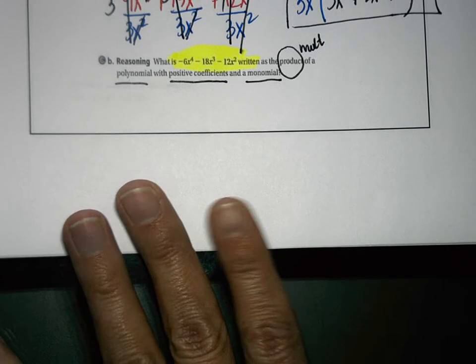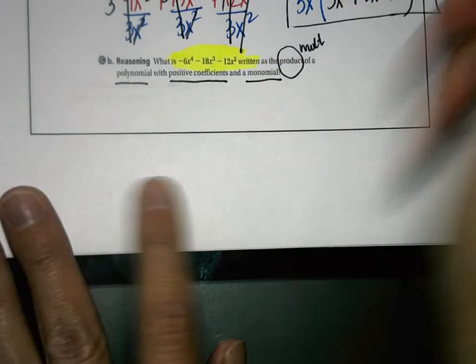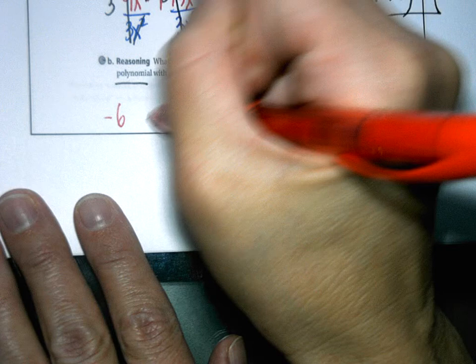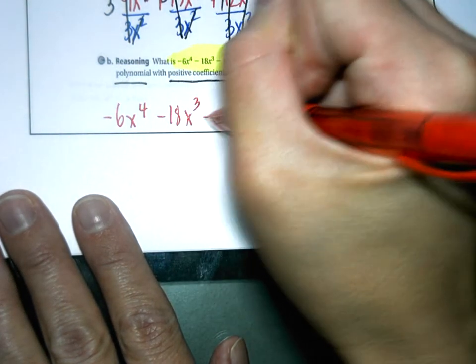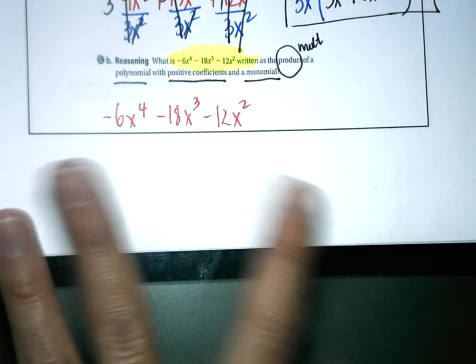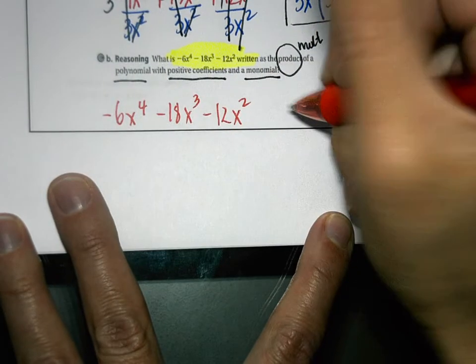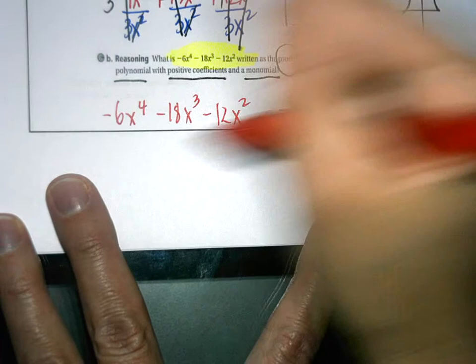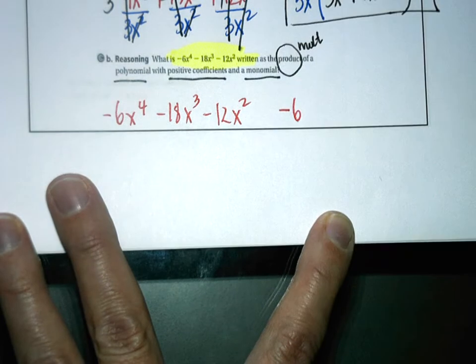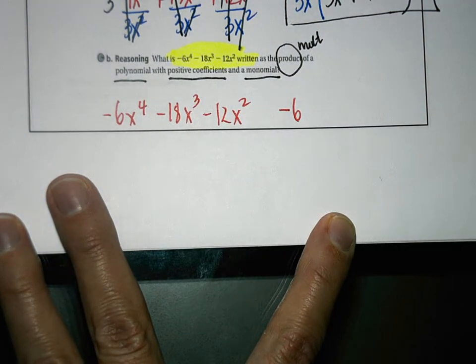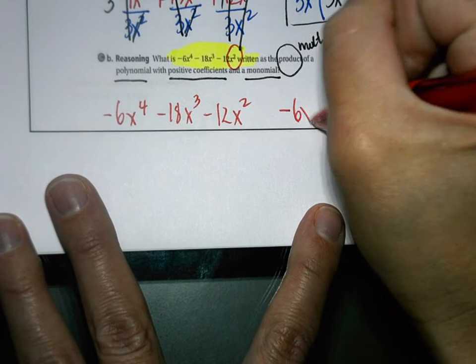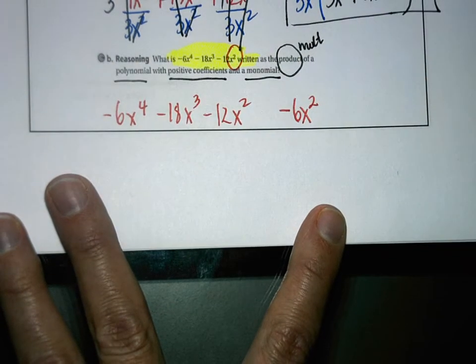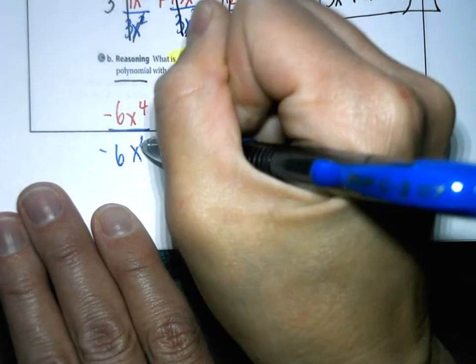So for my GCF, and I'm going to rewrite the problem here, we have negative 6x to the 4th minus 18x to the 3rd minus 12x to the 2nd. So for our GCF, we know we're going to take out a negative 6 because we want to divide by a negative in order to make that positive. And then in terms of our letters, our largest exponent that we can take out is going to be x squared. So now I'm going to divide each of these terms by negative 6x squared.